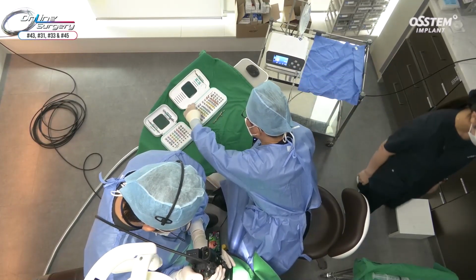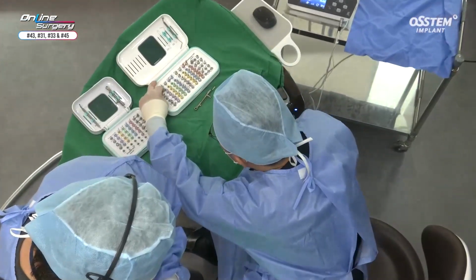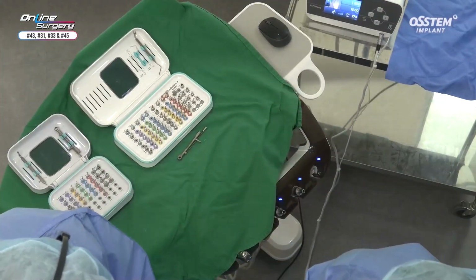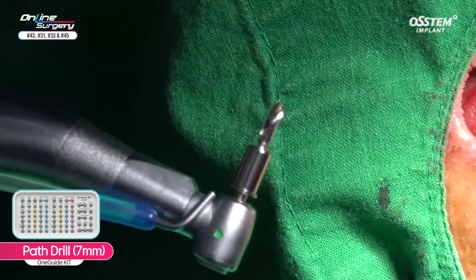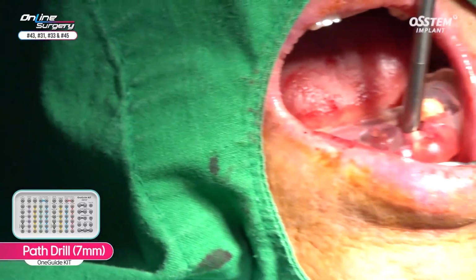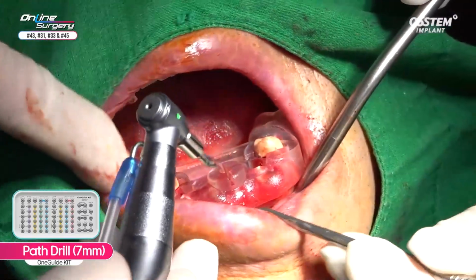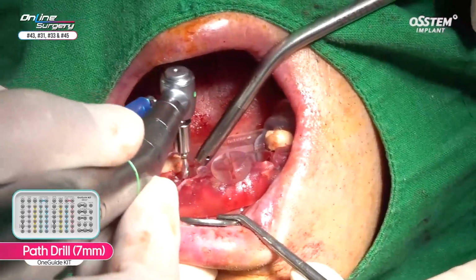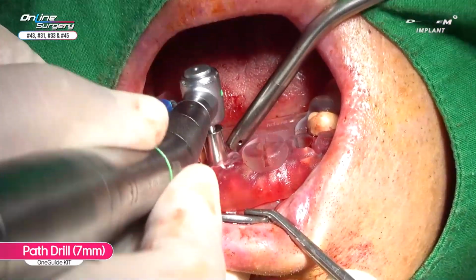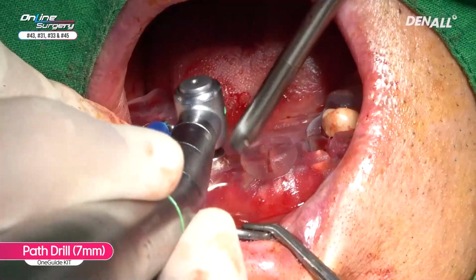Because here it's a canine area, path drill will be used. For path drill, we need to start with shorter one. This is 7 millimeter drill. Because it's extraction socket, it's not going to come in contact, probably.